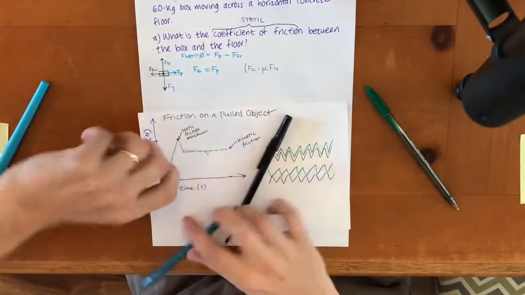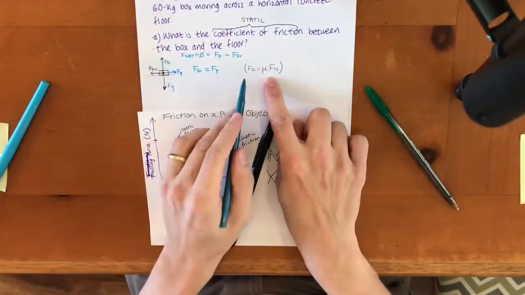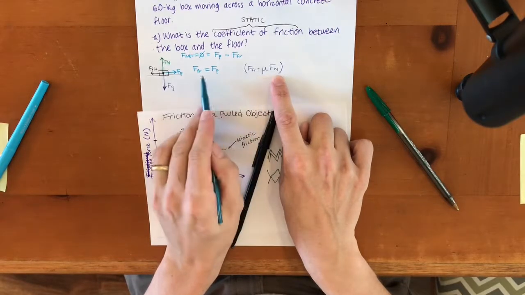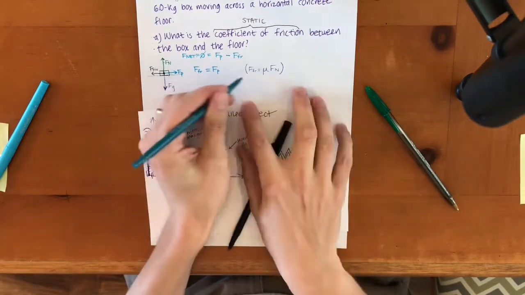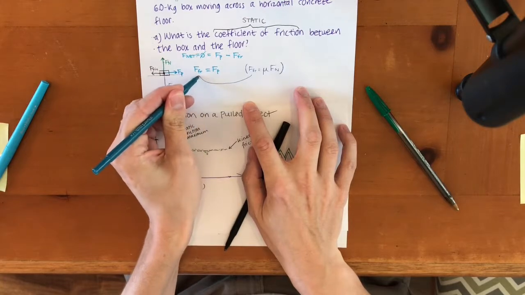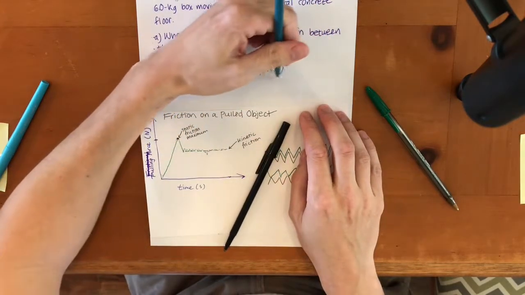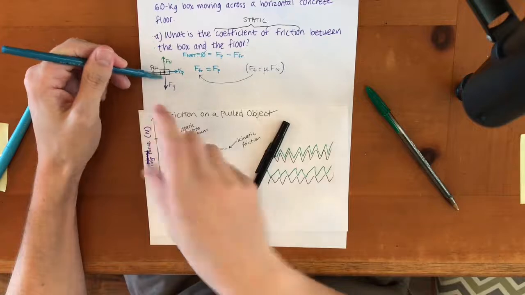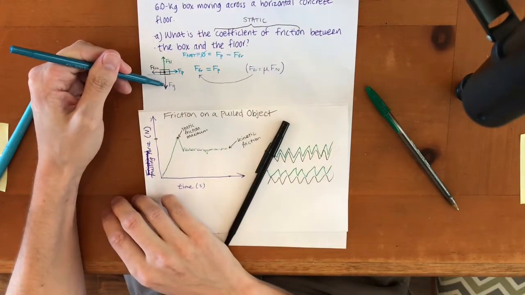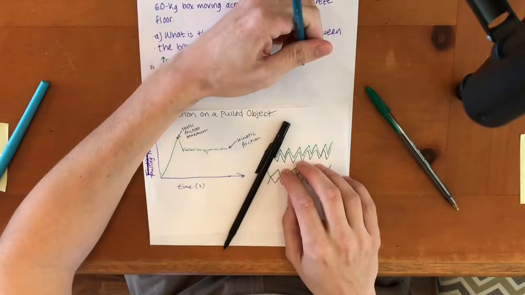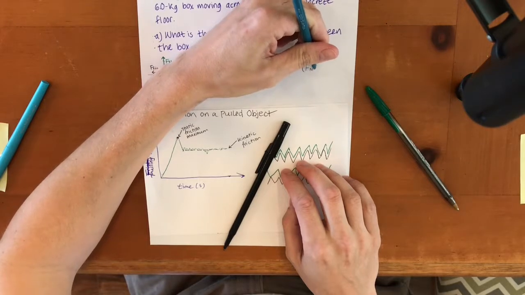So let me make sure this is clear in all my equations. This is the equation I'm going to substitute for the frictional force. On top of that, from our free body diagram, and this is why they're so useful, we can see that the normal force is equal to the force of gravity.